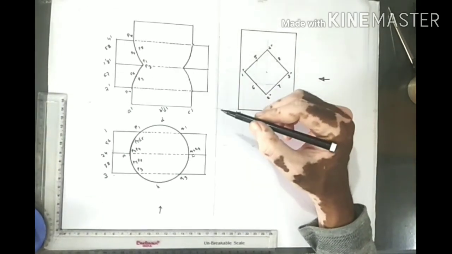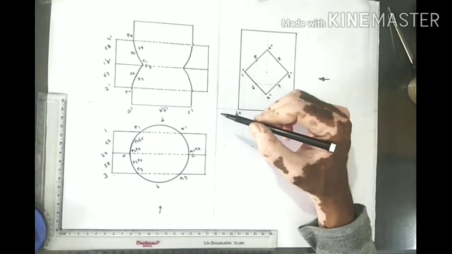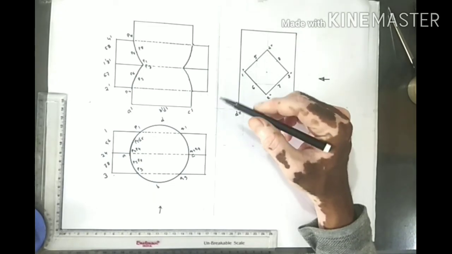Okay, so try this problem on your sketchbook. Finally give the dimensions and symbol and show me.